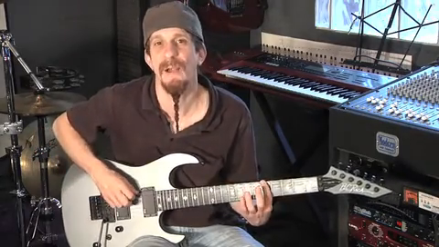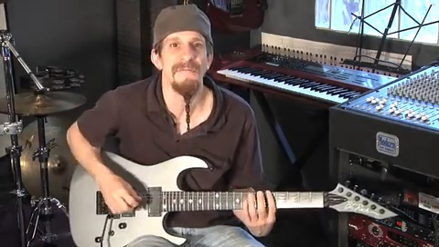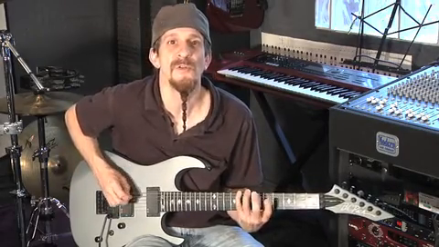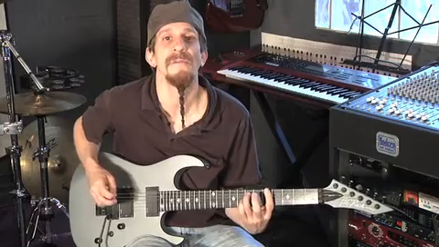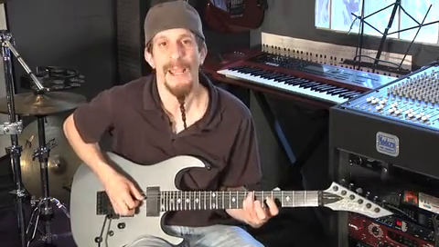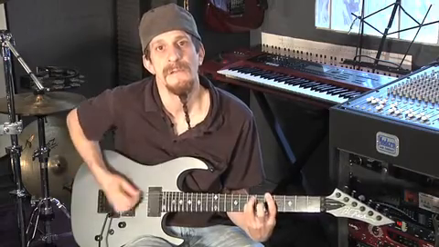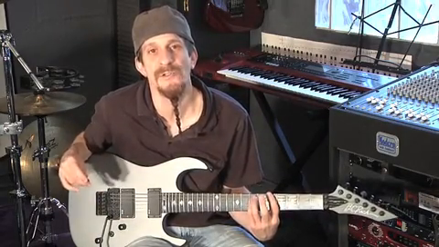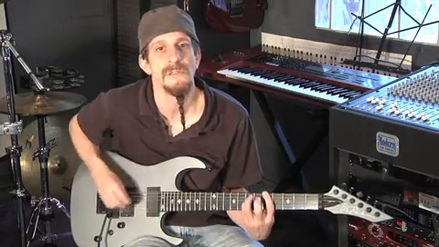The reason why we call it the 5 chord is because I'm using my root note and the 5th note of the scale. 1, 2, 3, 4, 5. Root, 5th. I also like to throw in my octave. Even though I'm playing 3 strings, I'm still only using 2 notes.